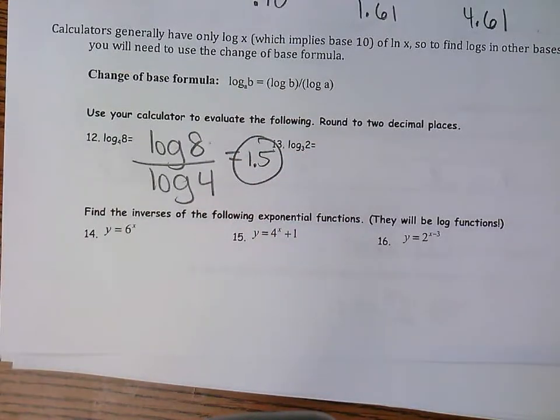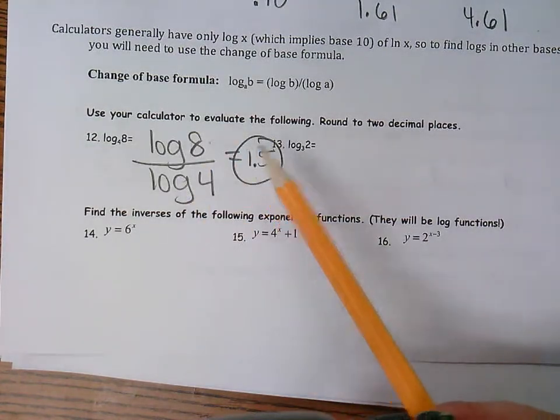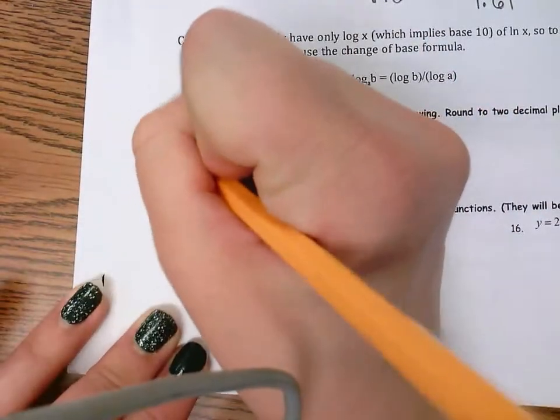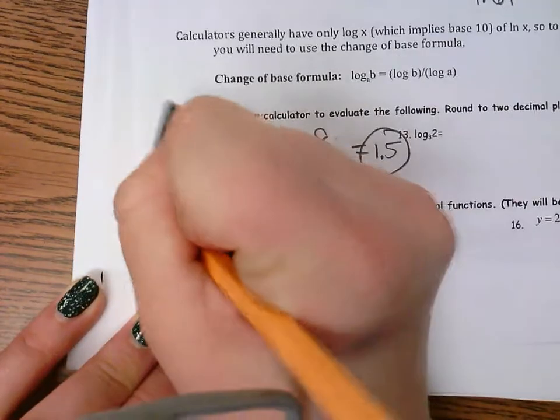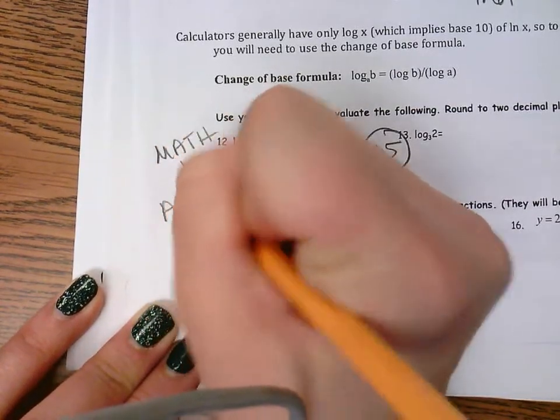Can you check that you get that on your calculator? You do need to close the parentheses. Okay, so there is a fancy key on your TI-84 calculators. You don't need it if you're at home because you have this change of base formula, but it's under math. And if you go all the way to the bottom at A, it says log base.